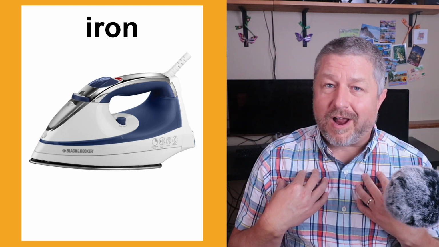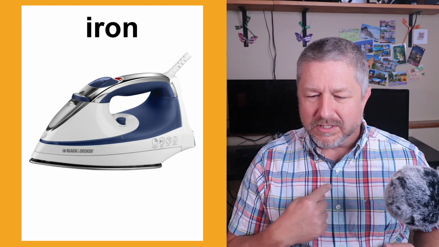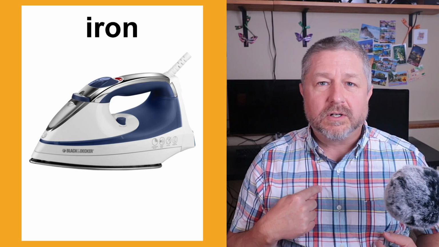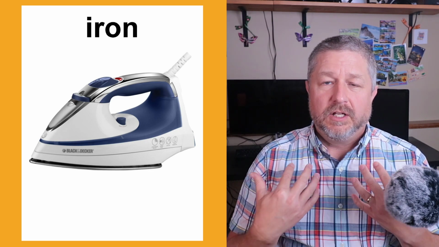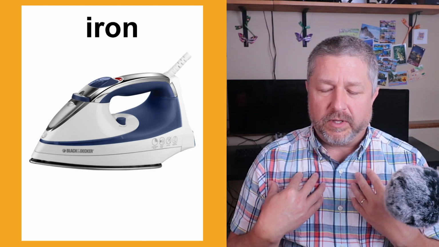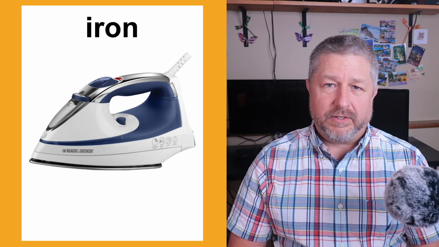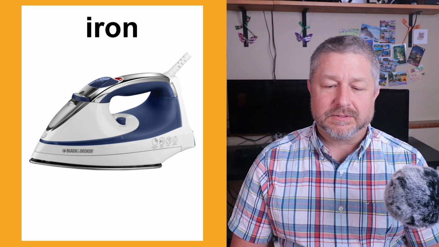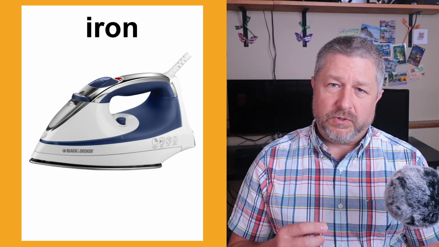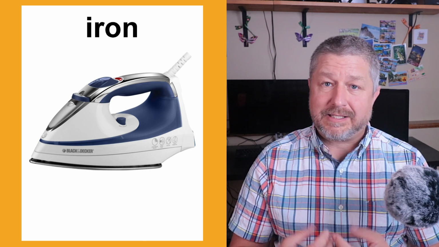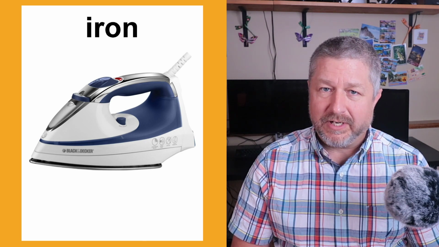I did not iron this shirt this morning. You can see there are a few little wrinkles in the shirt, okay? So if you have an article of clothing and it has wrinkles in it, you would use an iron in order to iron them out, okay? Our iron also, you can put some water in it so that steam comes out while you are ironing.